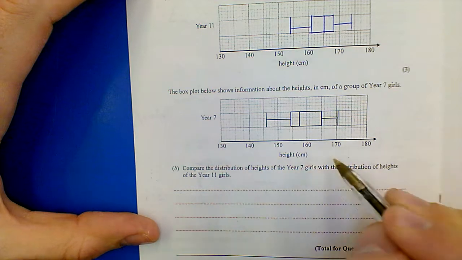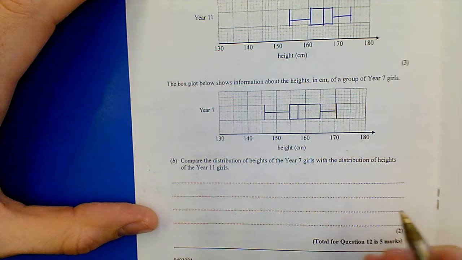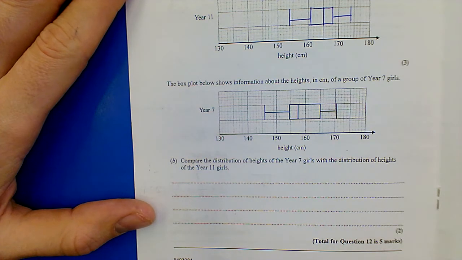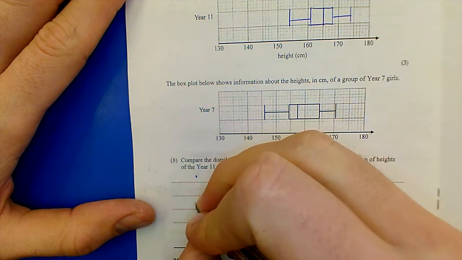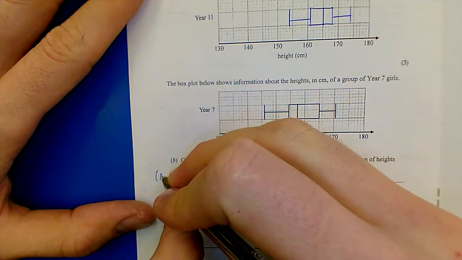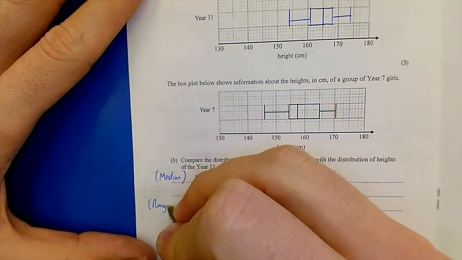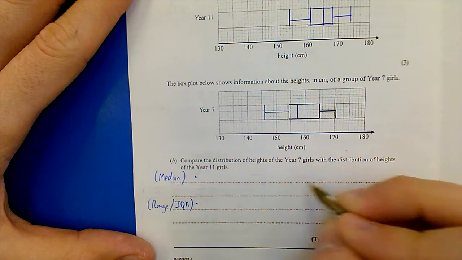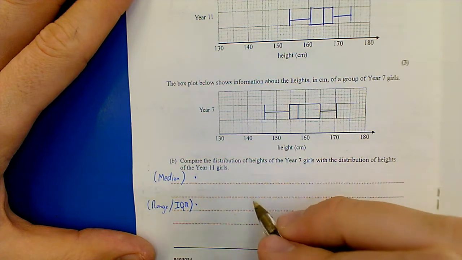When they ask you to compare a distribution, you'll see it's 2 marks. One of them has to be to compare the median. Now this is quite important because some of you knew this, some of you compared the median and you compared the spread, which means either the range or the interquartile range. So one of your comments should be on the median and one of them should be on either the range or the interquartile range. Now it's fine to just say which is bigger or which is smaller. It's fine to just say that and you don't have to write any values in and you'll get the marks.